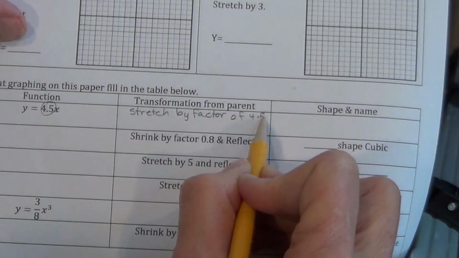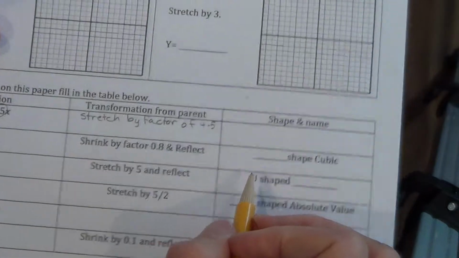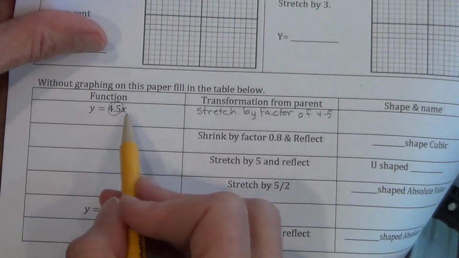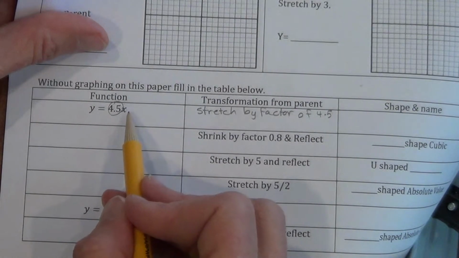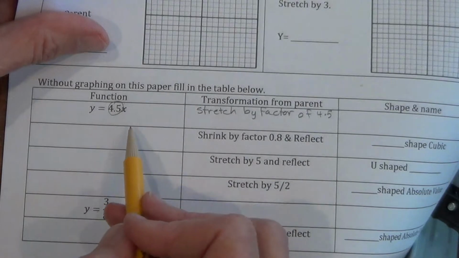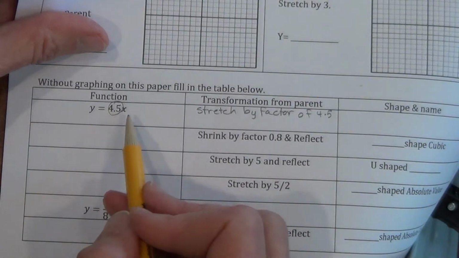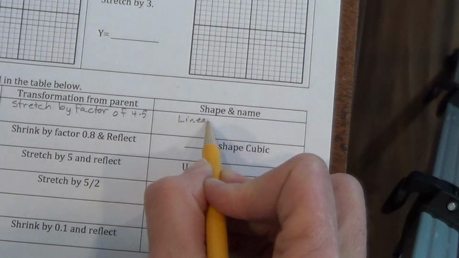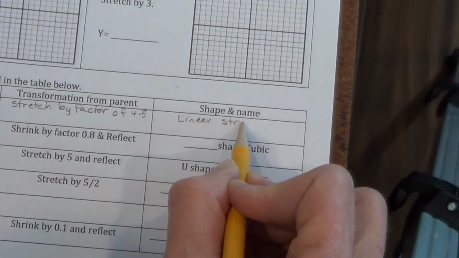Okay? Shape, oh, well, we look back, the x, it's not got the absolute values around it, so it's not a V. It doesn't have the square, so it's not a U. It doesn't have the cube, so it's not the S. It's just a plain old x, which means it's linear. Straight line.